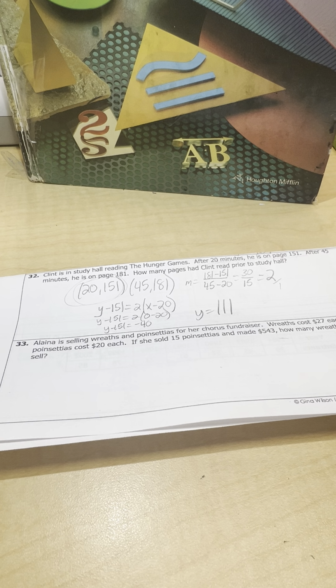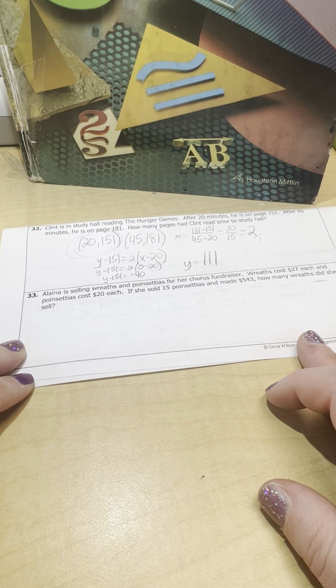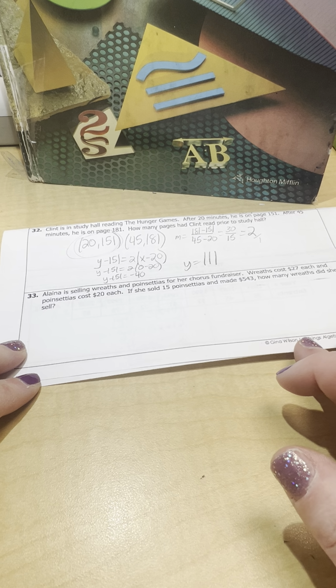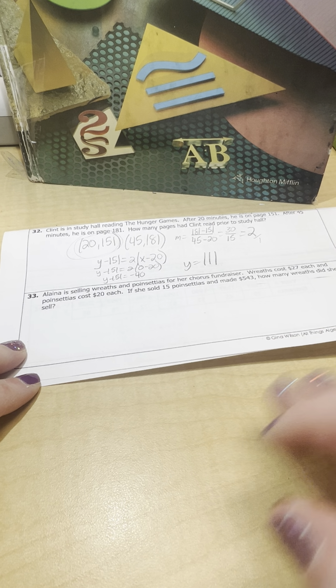All right, last problem. Here we go. Elena is selling wreaths and poinsettias for her chorus fundraiser. Wreaths are $27 each and poinsettias are $20. If she sold 15 poinsettias and made $543, how many wreaths did she sell?